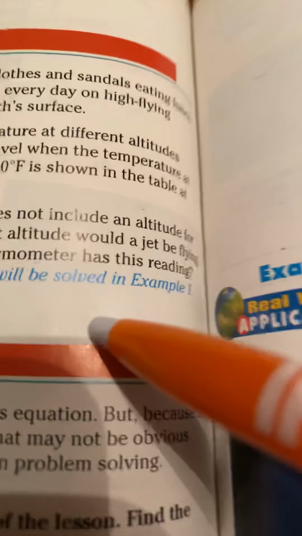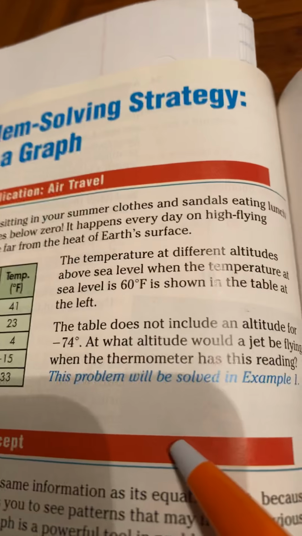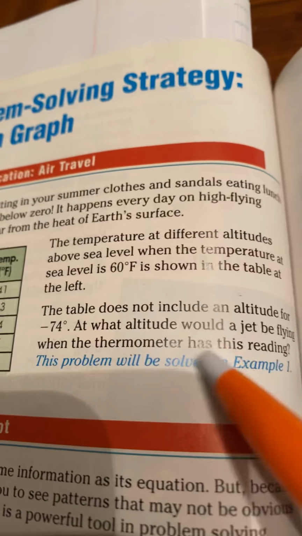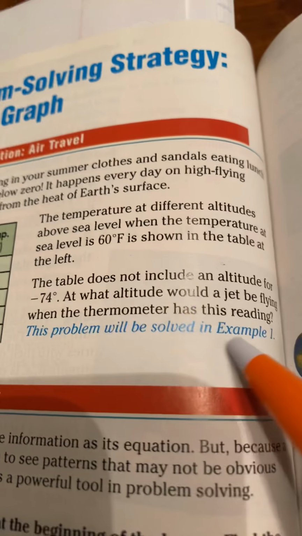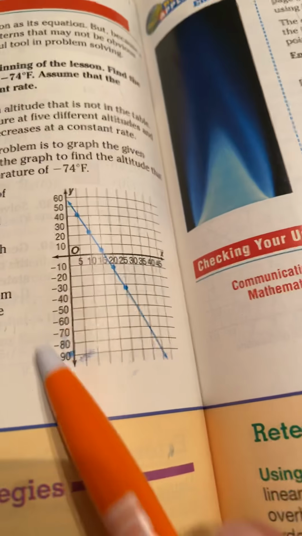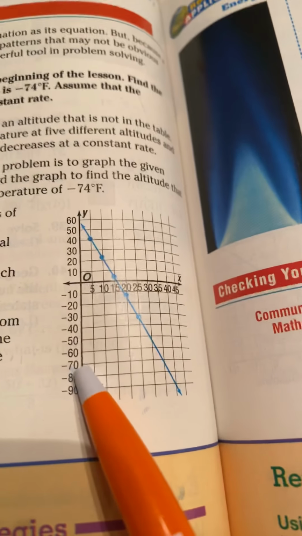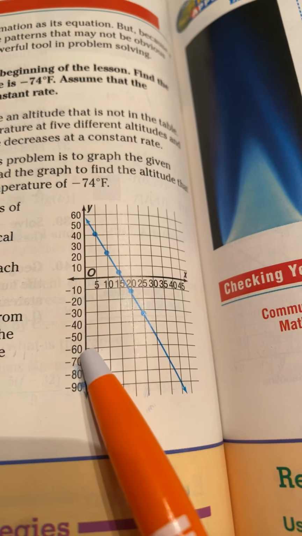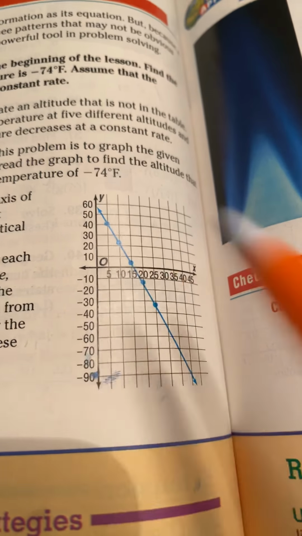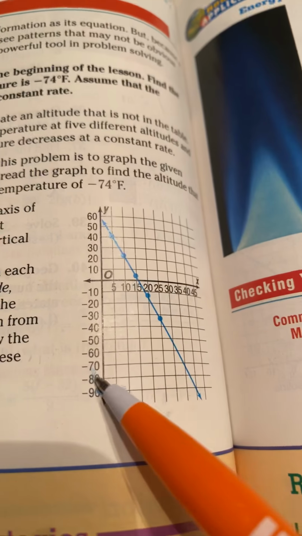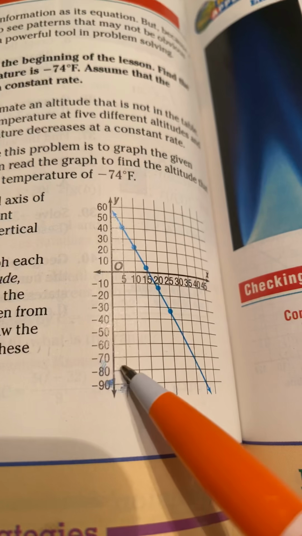So the question here asks you, at what altitude would the jet be flying when the thermometer reads negative 74 degrees? So if we went over here, okay, it's 74 degrees, so we're going to be somewhere in between here, okay? Pretty close between negative 70 and negative 80.